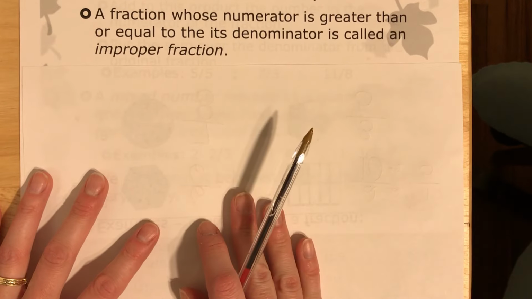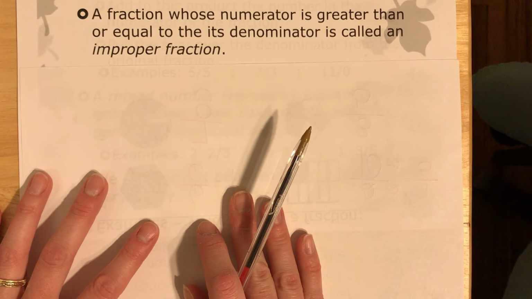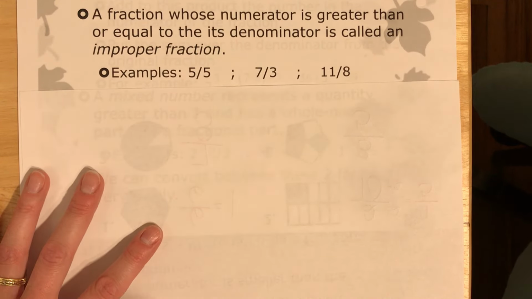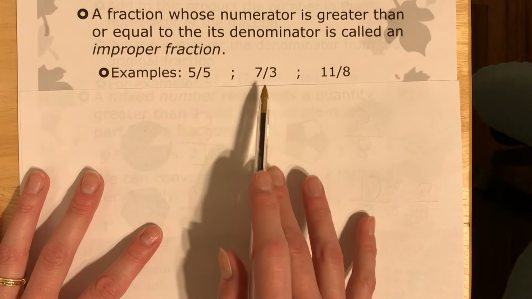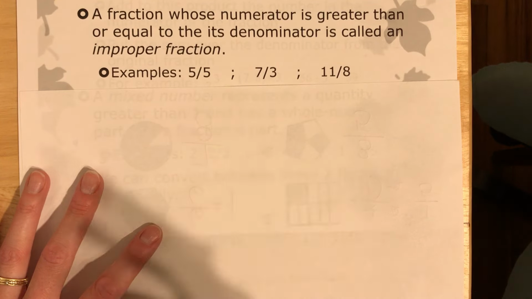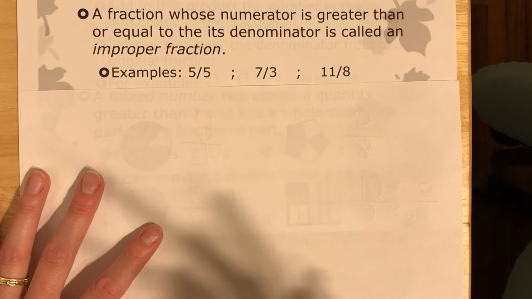So again, an improper fraction is when the numerator is greater than or equal to the denominator. Some examples, like we had before: 5 out of 5, 7 over 3, and 11 over 8. So basically what it's saying here is I have more pieces than the whole. Well, that doesn't really make sense. That's why it's called improper.